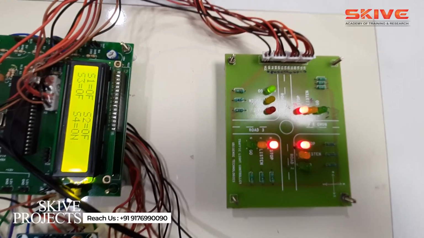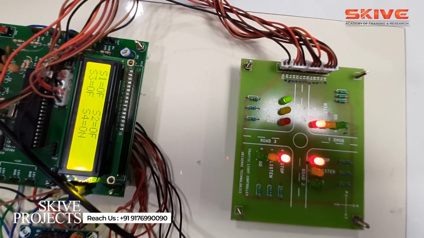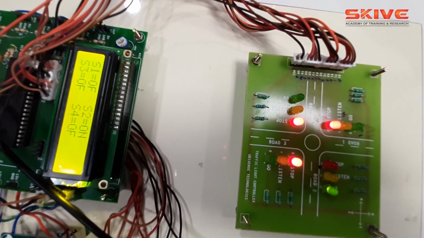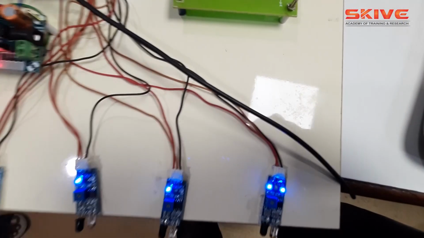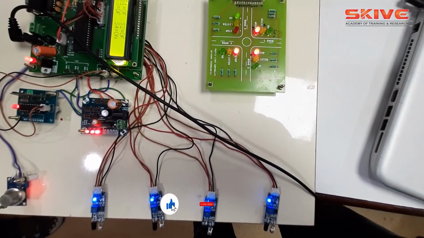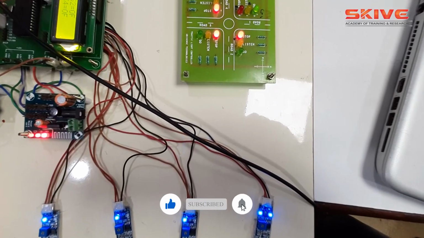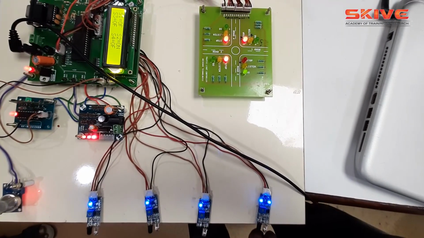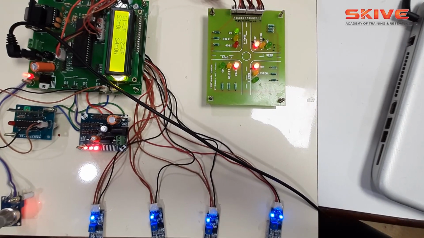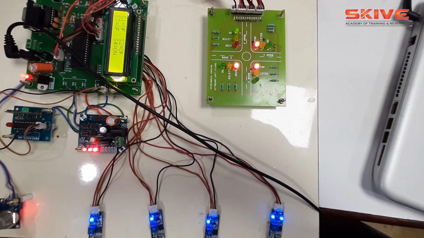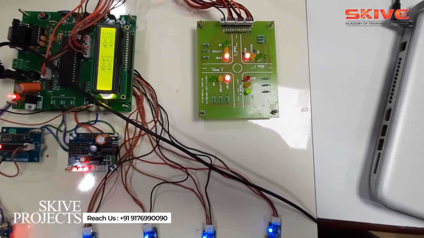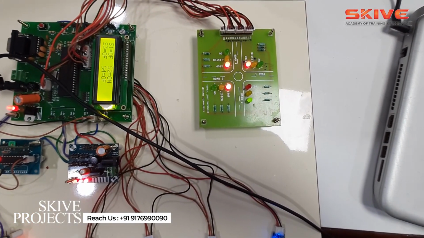traffic density, and also it will detect the ambulance and change the signal using the ambulance radio frequencies. So here you can see the components like traffic signal model, IR sensors, a gas sensor, PIC microcontroller, and an RF transmitter and RF receiver. All components are interconnected with some power supply boards. So this is the entire circuit of this project.